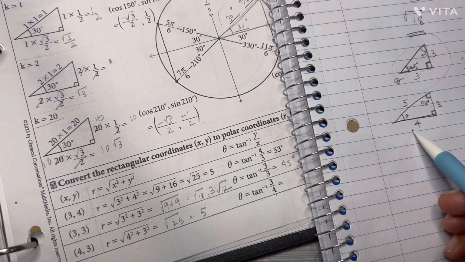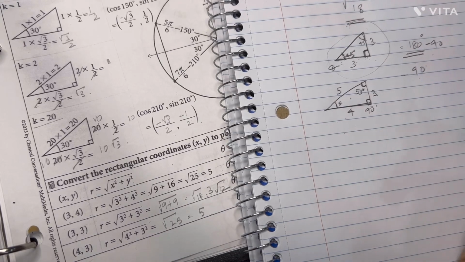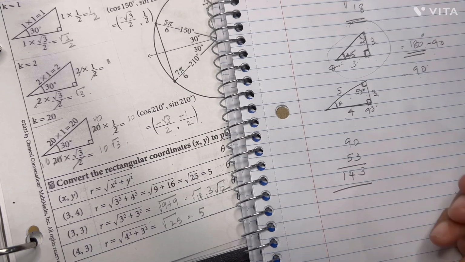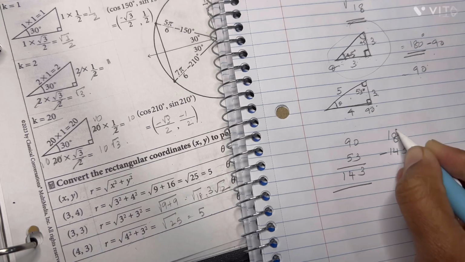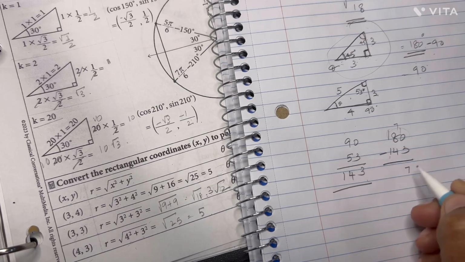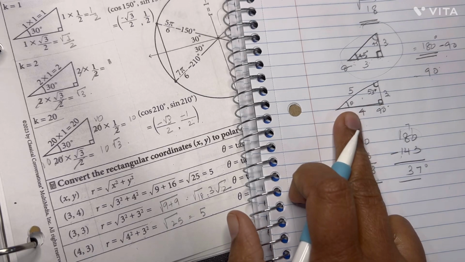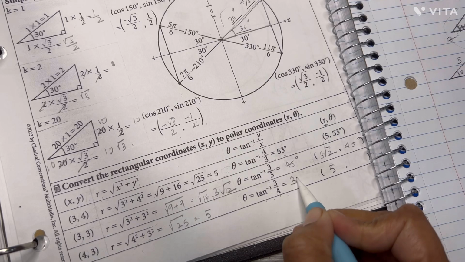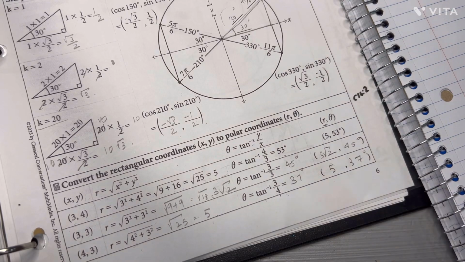And you know that this is 90, right? So 90 plus 53 is 143. Then 180, the sum of all the angles in a triangle, minus the 143 we have is 37 degrees. So that should be this theta. See how I got to that conclusion? So this becomes 37 degrees. We already know the radius is 5 and our angle is 37 degrees.